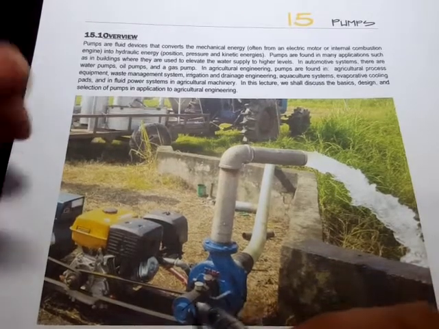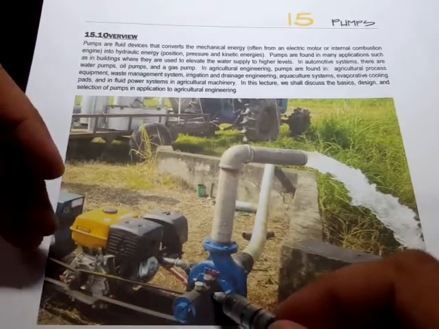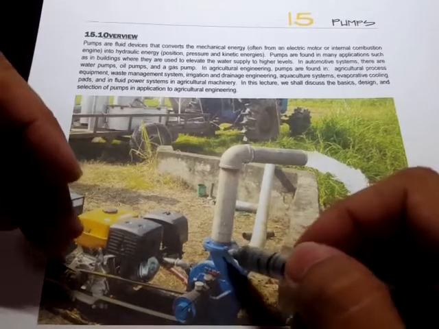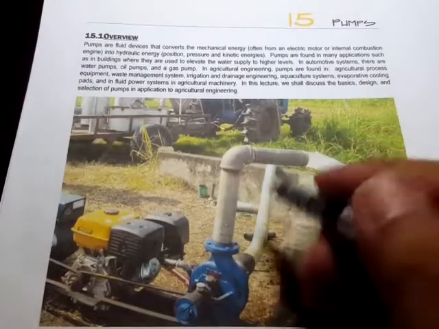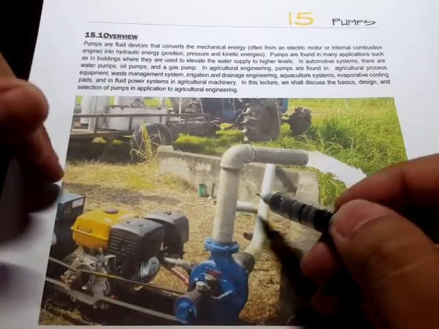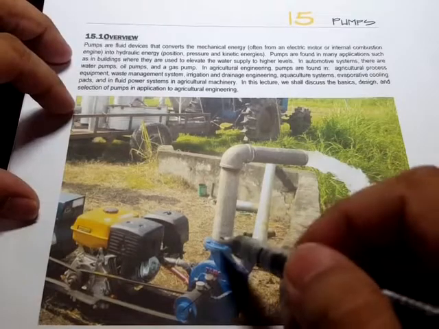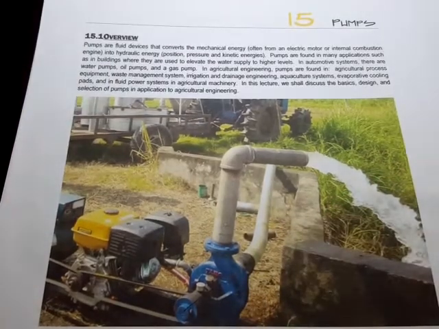Of course, there are going to be losses, but the final transformation is that from this mechanical energy, it's transformed into a hydraulic energy possessed by this flowing water.